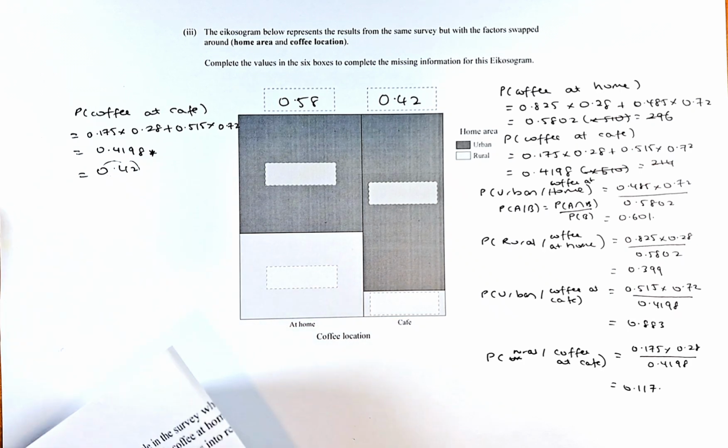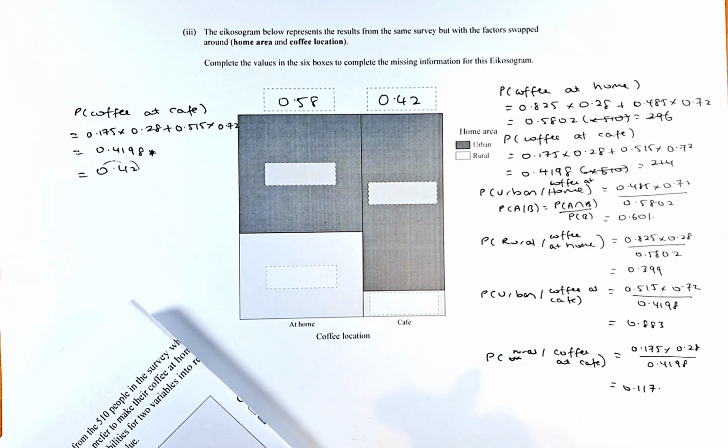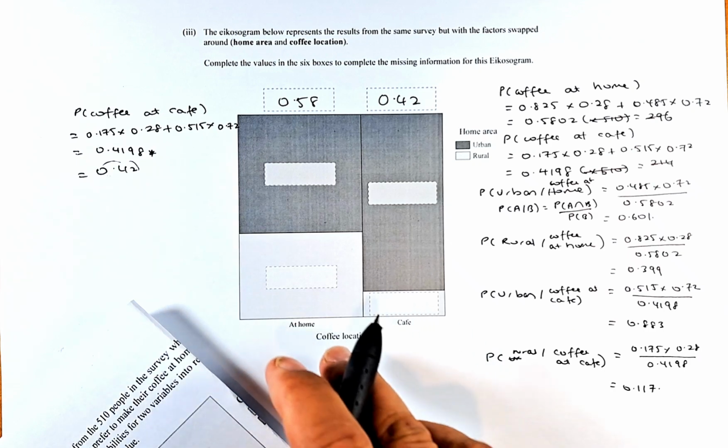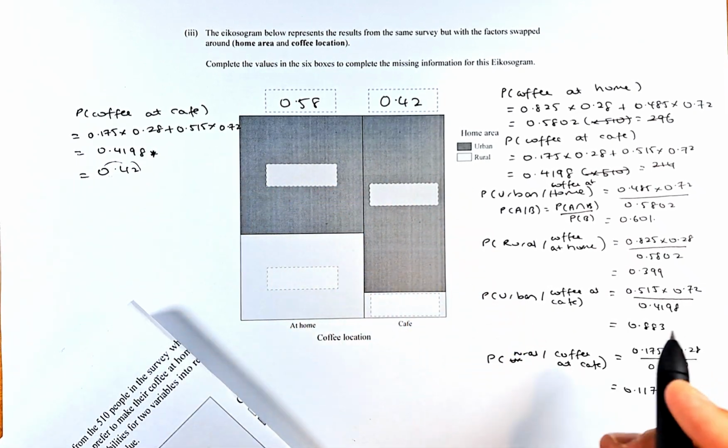Now we're going to calculate the probability of urban given coffee at home. Urban is the dark colored area and coffee at home, so we calculate that area here. To do that, we use conditional probability.